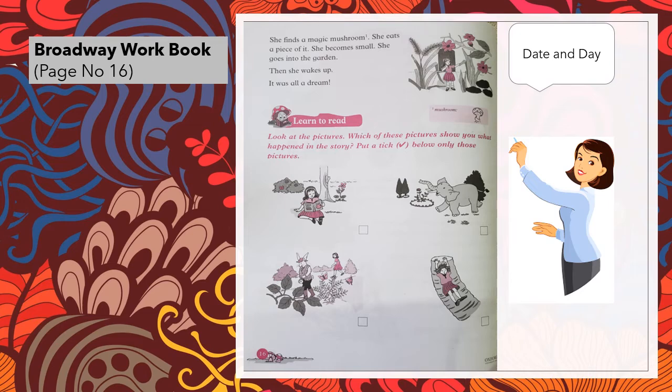Now turn your pages to page number 16. Make sure that you write date and day quickly. And let's continue. She finds a magic mushroom. Magic यानी बहुत एक जादुई चीज, एक magical चीज. Mushroom. Can you see this picture? This is a picture of a mushroom.